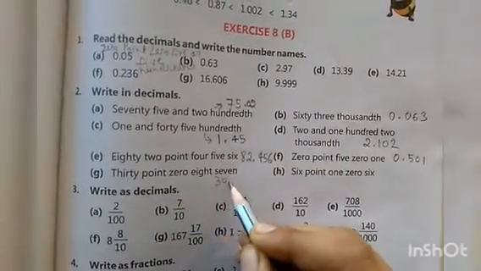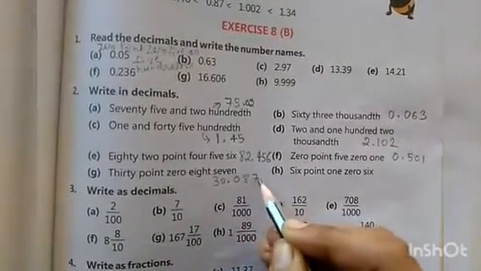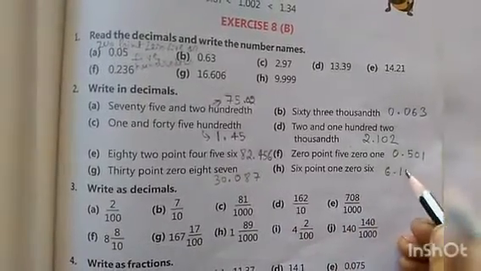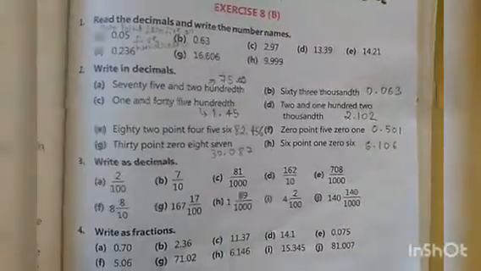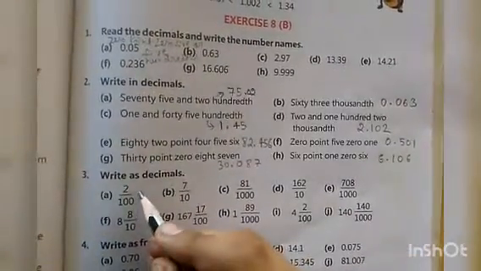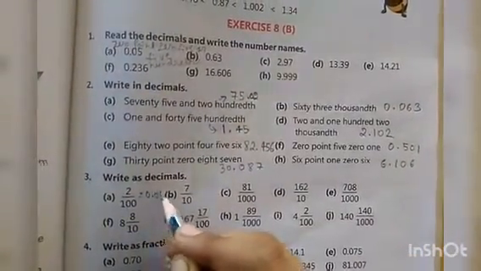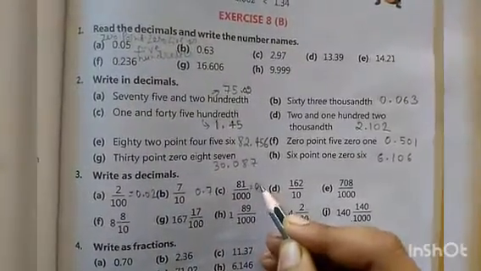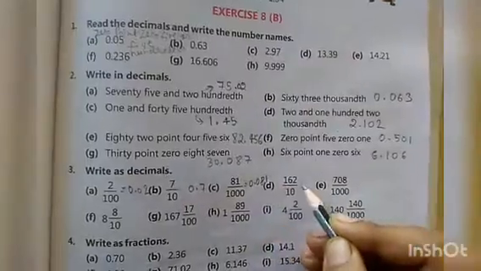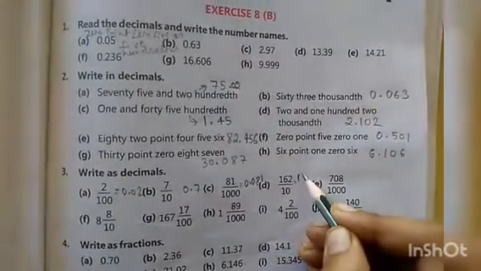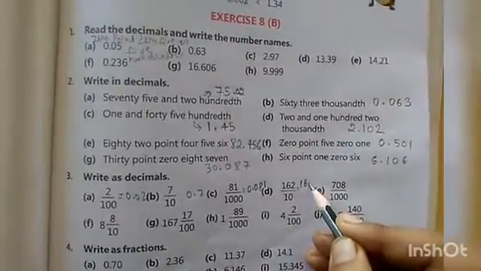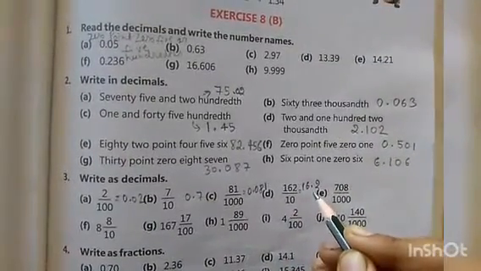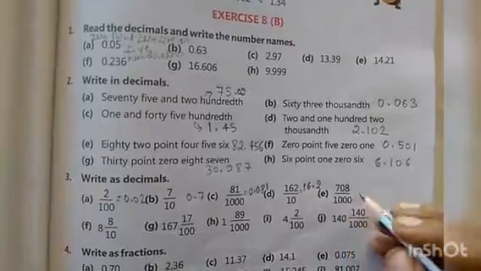30.087. 6.106. Okay, then write as decimals: so 0.02, here 0.7, 0.081, 16.2, because here there is only one 0, so put the decimal point before only one digit from the right side.